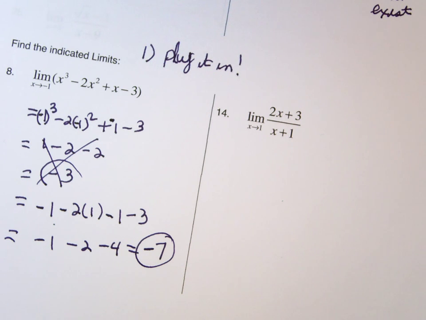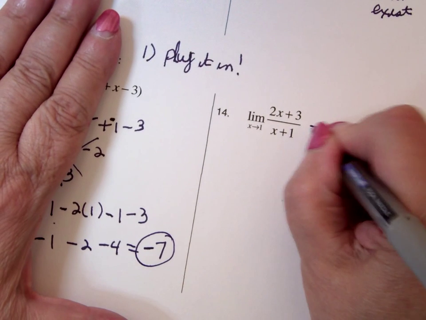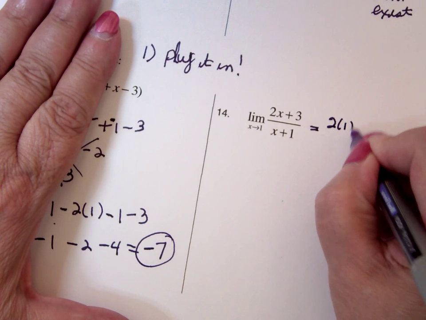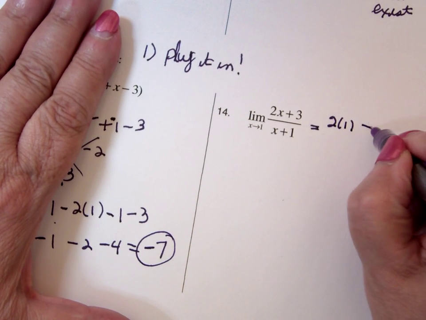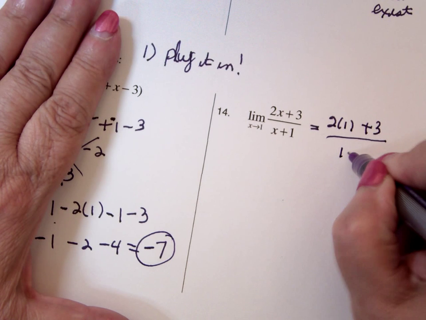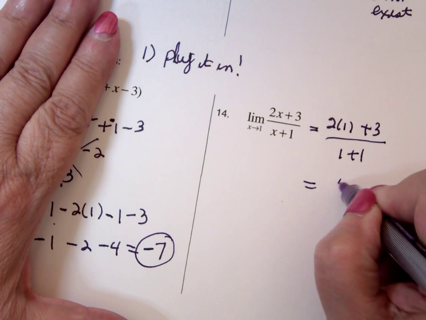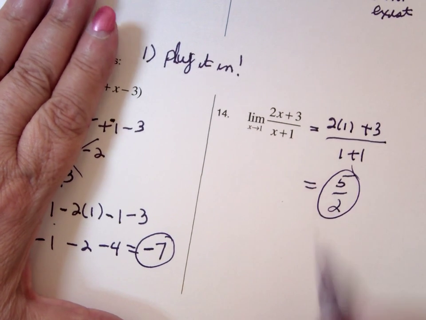I got the limit. I mean, limits are actually pretty easy. This is 2 times 1, hopefully this time it's a 1, plus 3 over 1 plus 1, which is 5 over 2, so the limit is 5 halves.